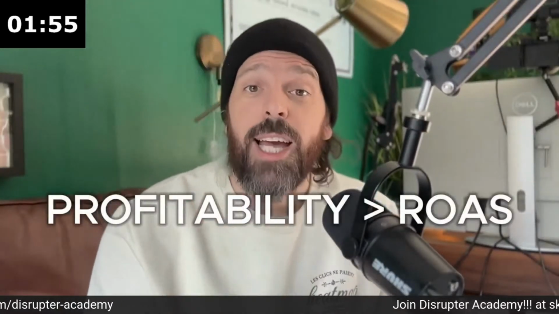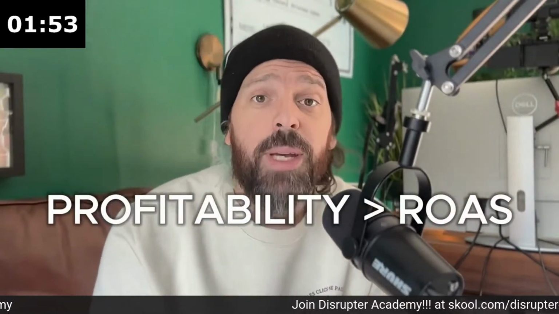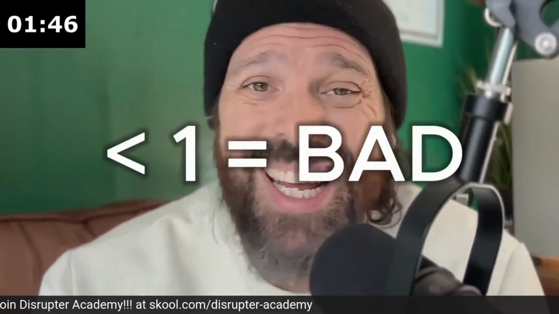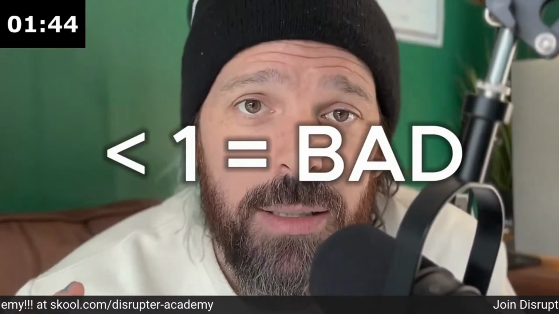Now, the good news is you can build this as a custom column inside of your Ads Manager, so you can see this at the campaign, the ad set, or even the ad level. Now, instead of wasting your time optimizing for ROAS, you can begin to focus on profitability. And here's the key. If the profit ratio is below a 1, you're losing money, even if the ROAS looks great. So let me tell you why this really matters when it comes to scaling.